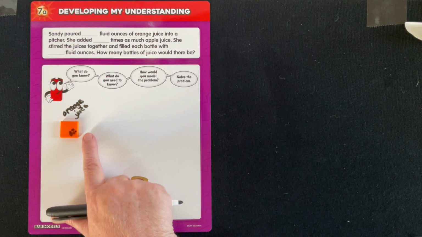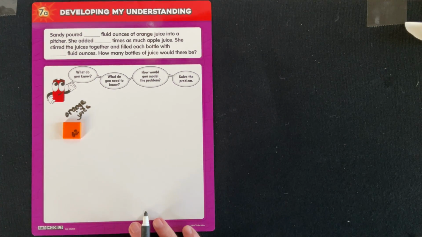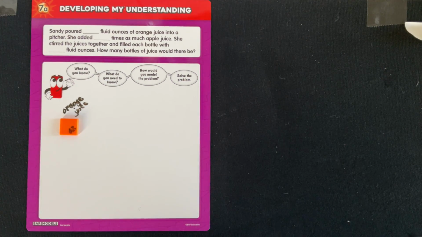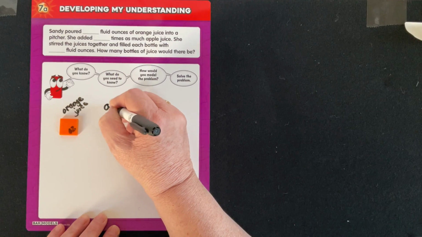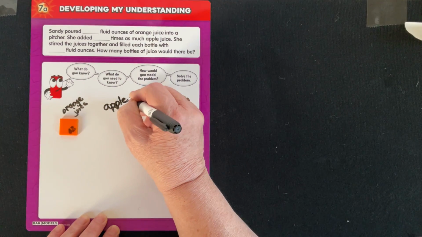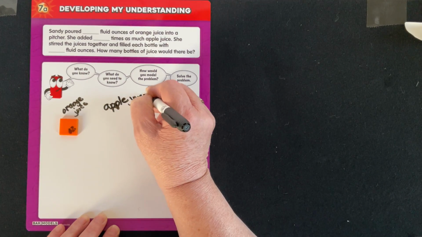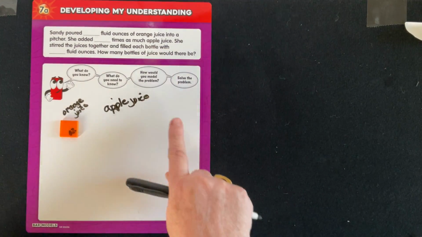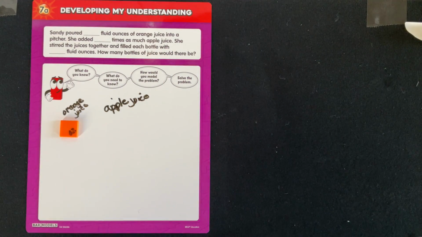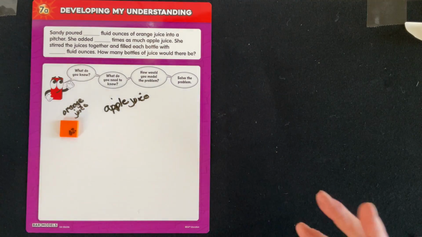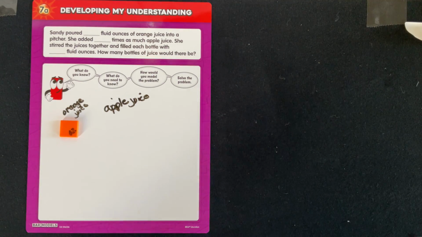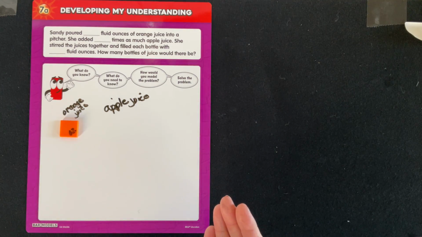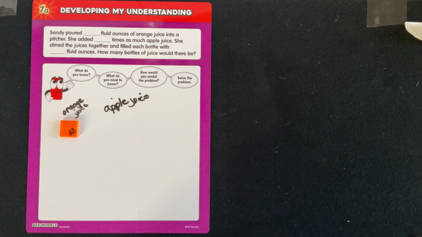She added so many times as much apple juice. So what I know is that she's adding these orange juice and the apple juice. Okay, and it says that she stirred them together. Which action would that represent? That we were taking some orange juice, some apple juice, and then stirring them together.